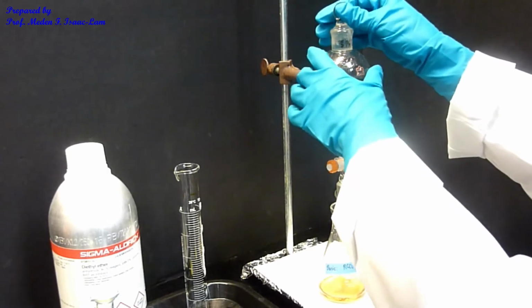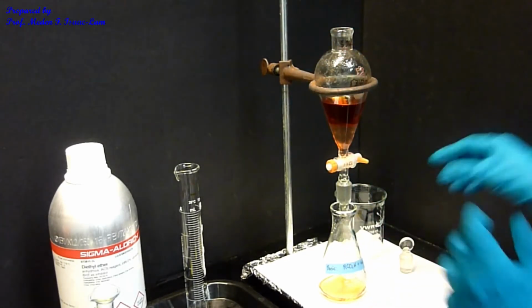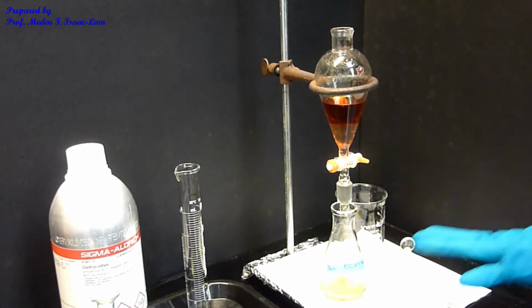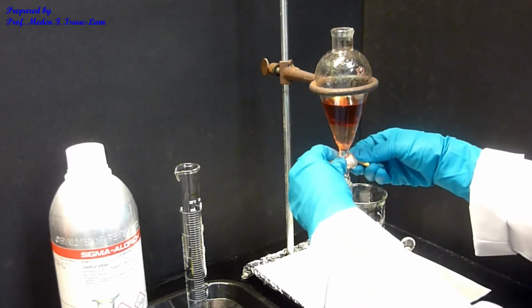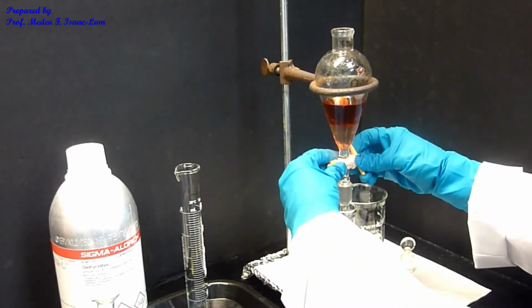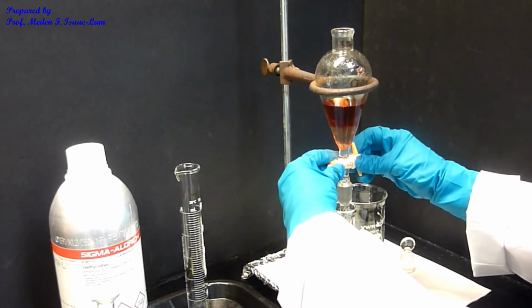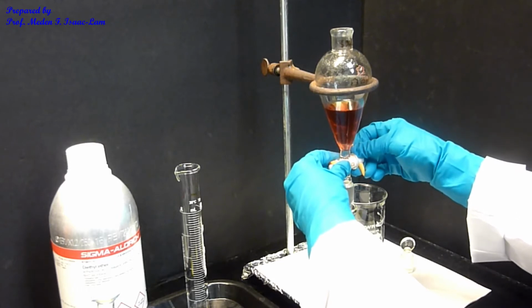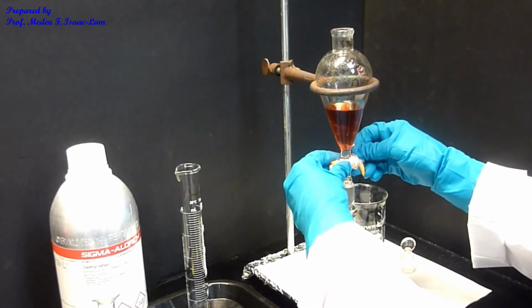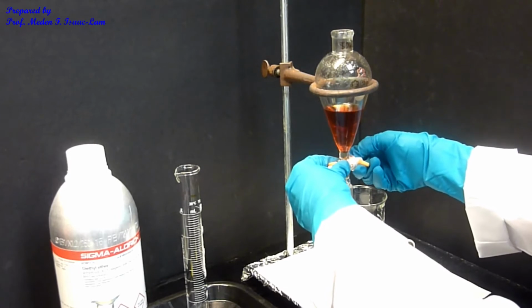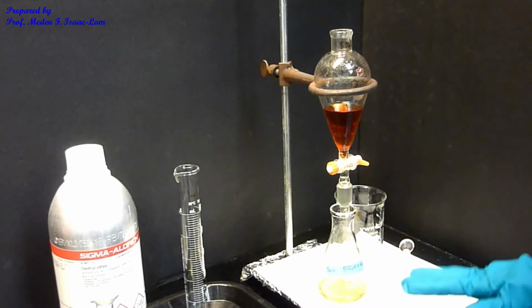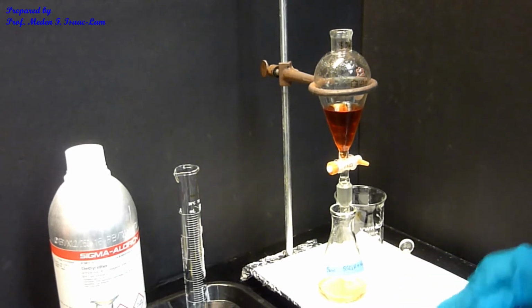So now I'm going to take out the stopper. Okay, and then I'm now going to drain the lower layer. The same thing, combining the 2 extracts. So open. And then I'm watching the layer. Okay, so now closed. So this is our first component, which is the acidic component in my 3-component mixture.